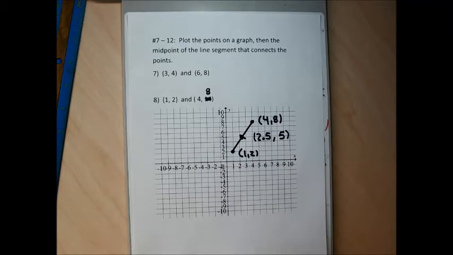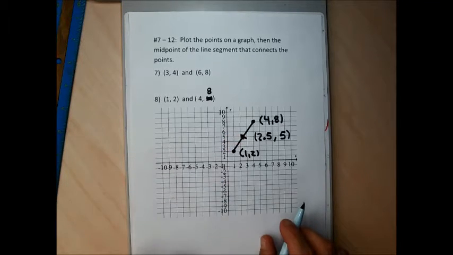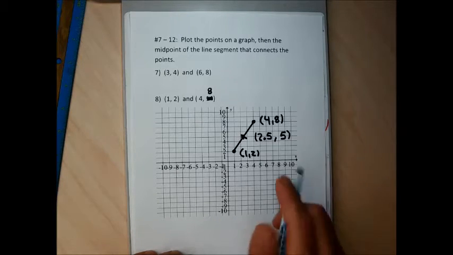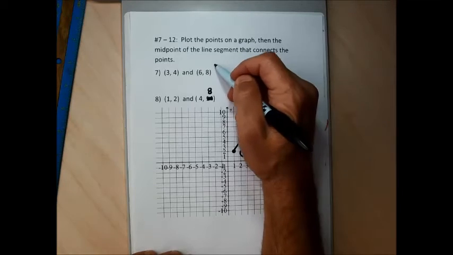I have a decimal in my answer. I'm going to live with that because when I just instinctively said it, that point's x-coordinate is about 2.5. So I believe that's the answer, but quite honestly, getting the midpoint of a line segment by looking at a graph, that's kind of hard to do. So to make sure that this is actually the midpoint, I'm going to use the midpoint formula.